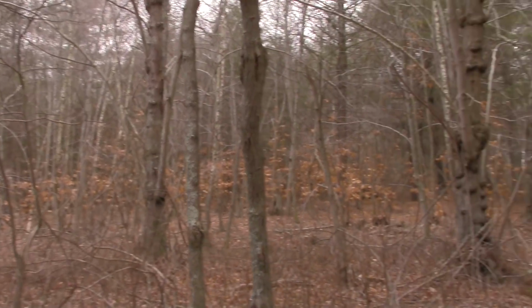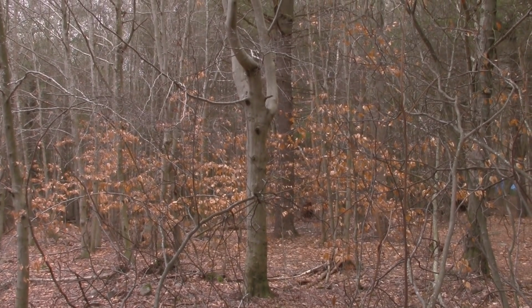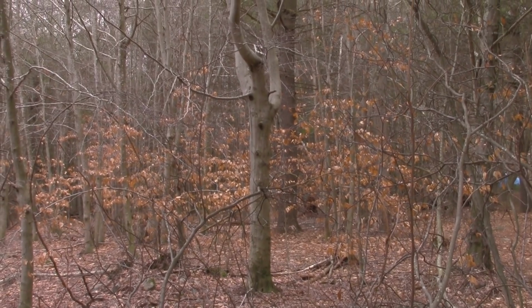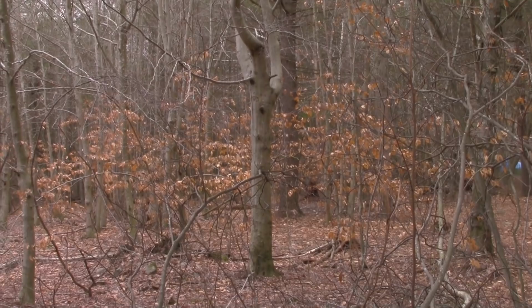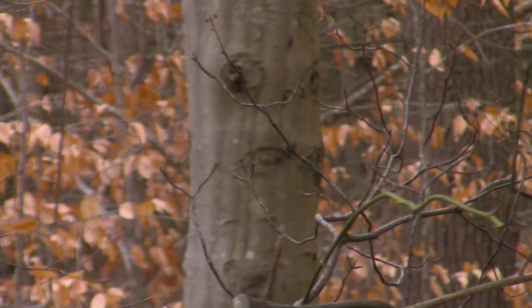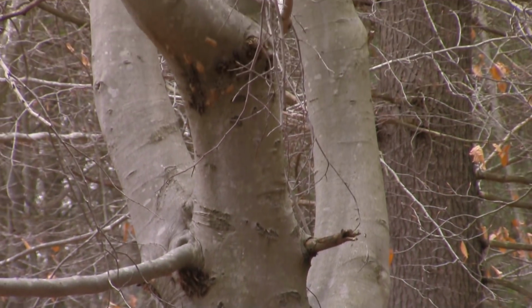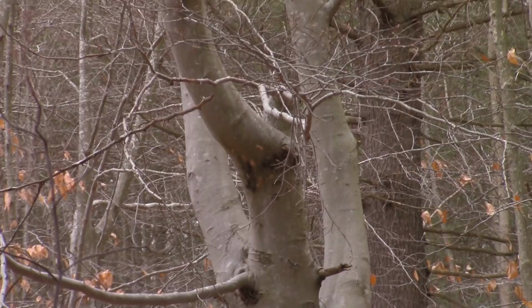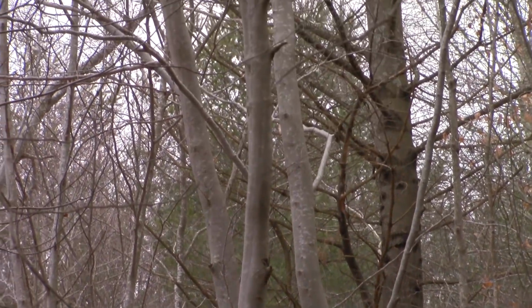Beautiful woodland this is. One of the characteristics of beech, for me, is its smooth bark, and that it reminds me of an elephant. It's like the elephant tree. Looks like elephant legs or elephant trunks in the forest.